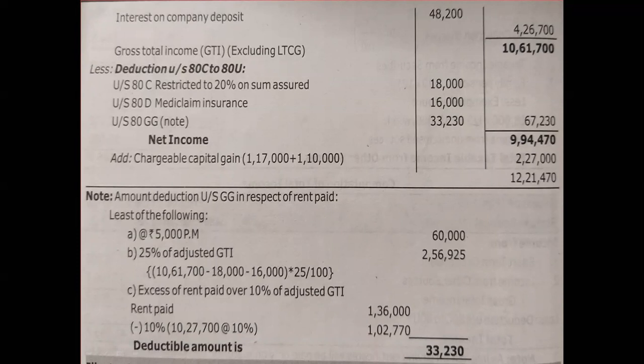Means if in the problem they have mentioned the policy amount, then we need to check the date the policy was issued. The policy has been issued on 1/4/2012. Up to 20% we can restrict the deduction. That is 90,000 into 20% will get 18,000, or the premium amount is 24,000. Whichever is less, that amount can be claimed as deductions under section 80C. So the lesser amount is 18,000, that will be claimed as deductions under section 80C.